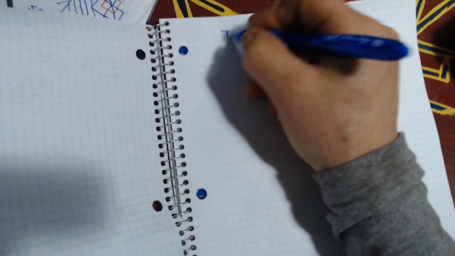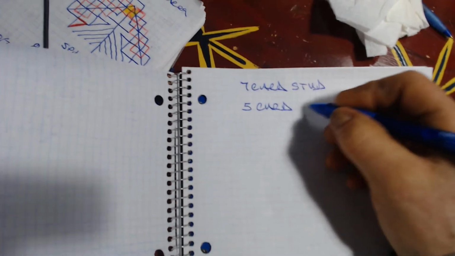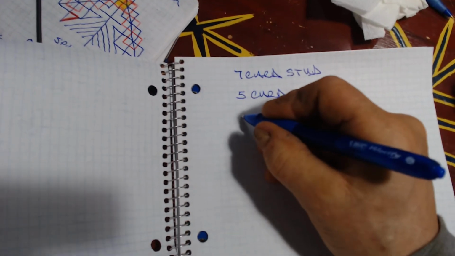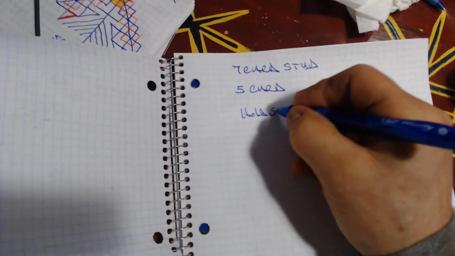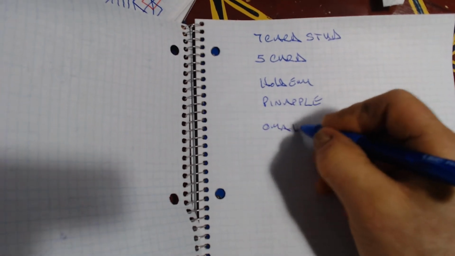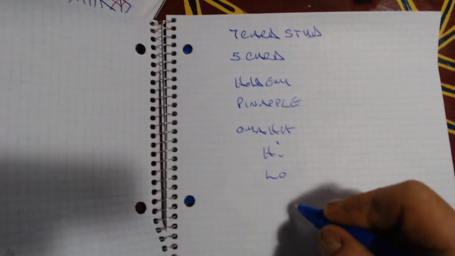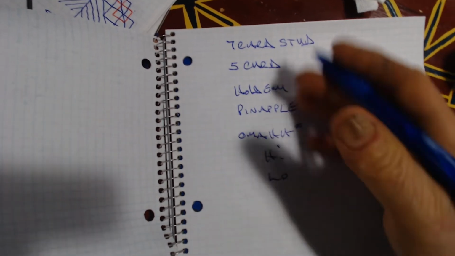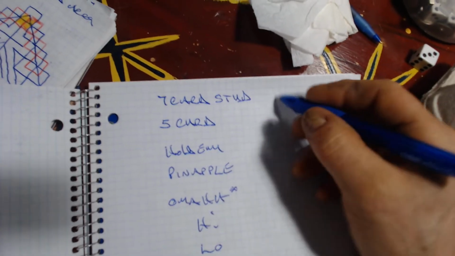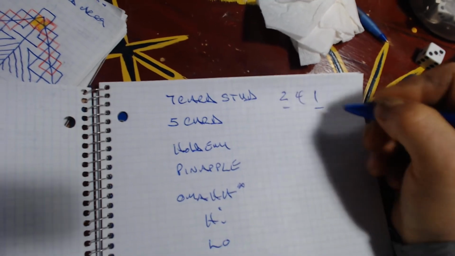We can go 7 card stud. We can go 5 card. I think this is regular poker. And then we can go Hold'em. We can go Pineapple. We can go Omaha. Omaha High, Omaha Low. Usually Omaha High is a regular game. So in the 7-card stud, you will have 2 cards in your hand, 4 cards on the table, and then 1 more card will come to your hand.